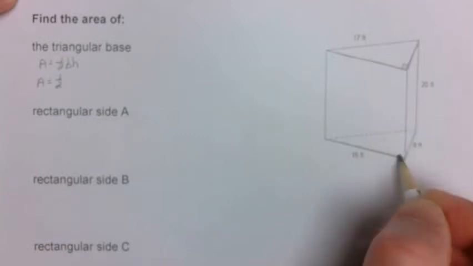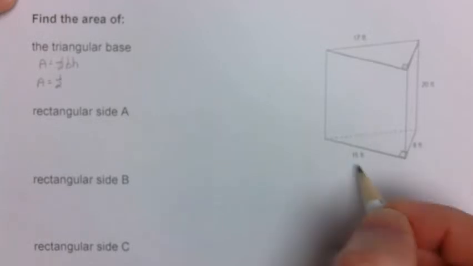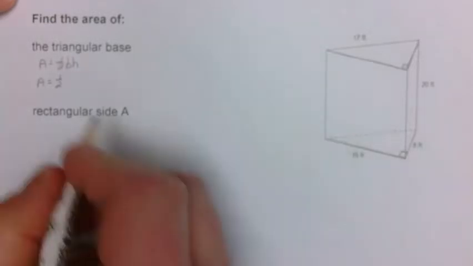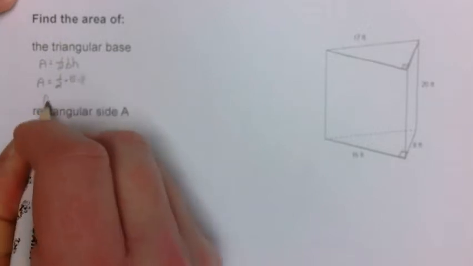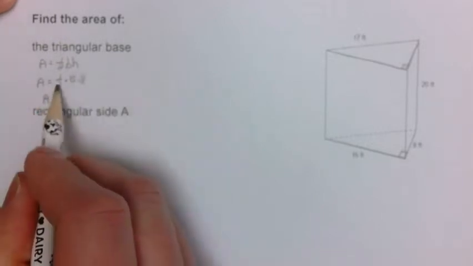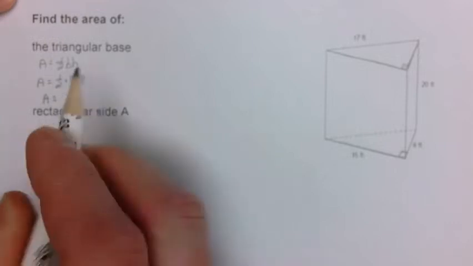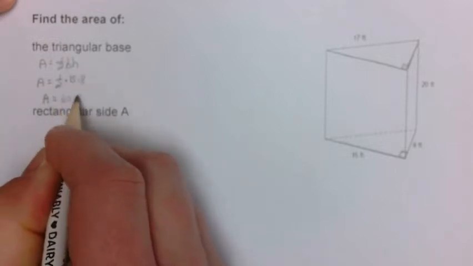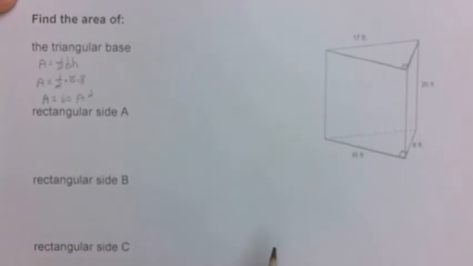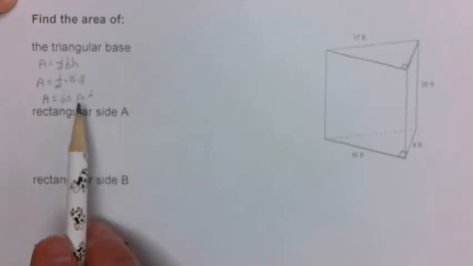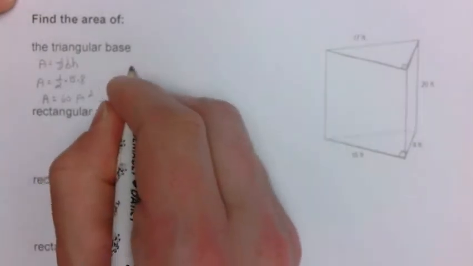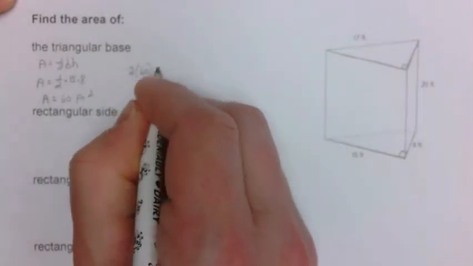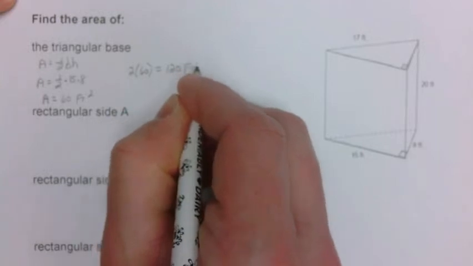Therefore, because that's where the right angle is, those two sides are perpendicular, my base and height are going to have to be 15 feet and 8 feet. So I'm going to do 1/2 of 15 times 8. Okay, and now half of 8 is 4. 4 times 15 equals 60 square feet. Now, that would be for just one of the triangular bases. Remember that there's 2 of them that are congruent, so I'm just going to double this. 2 times 60 equals 120 square feet.